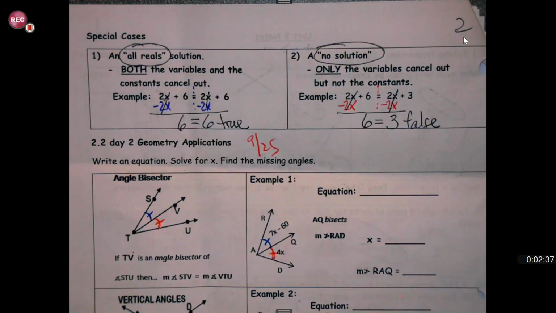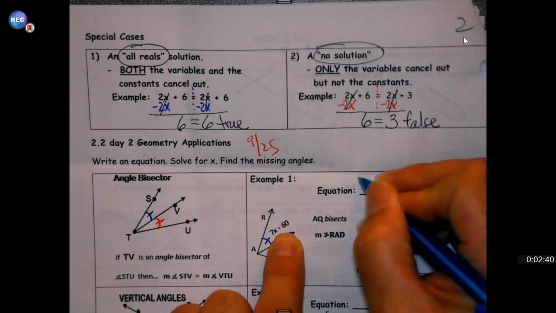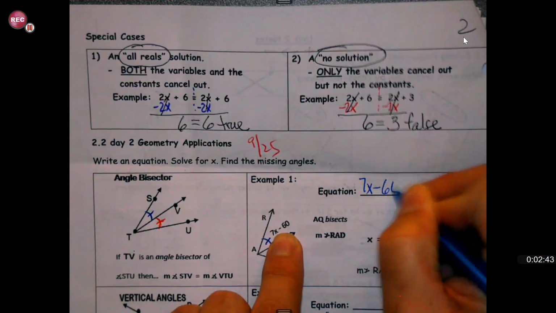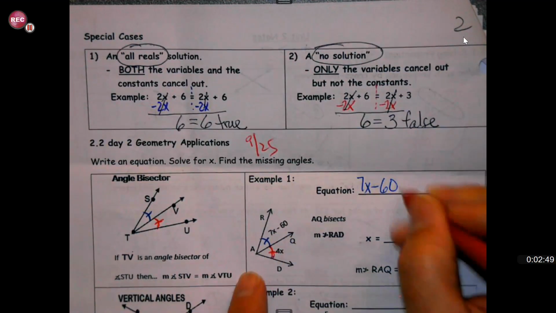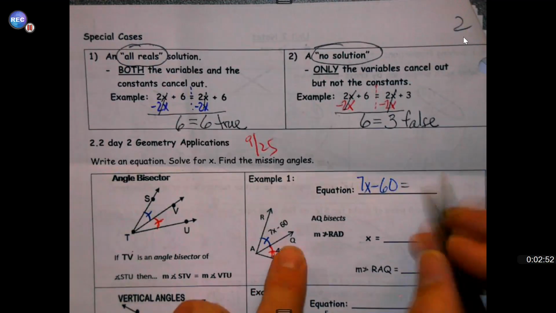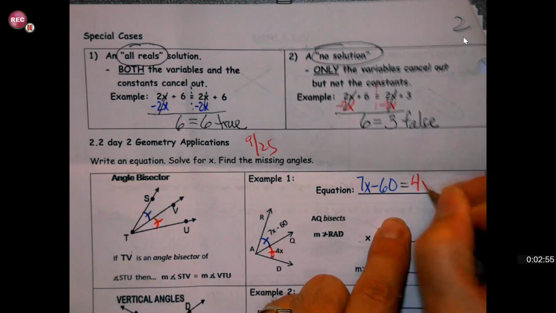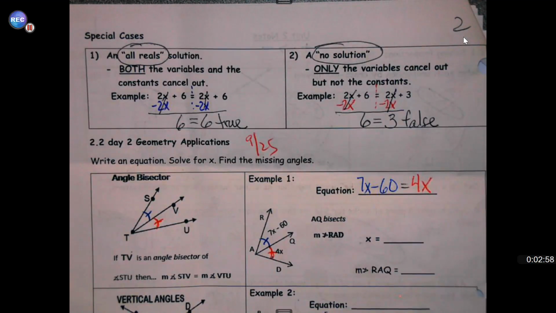So if they have to be the same, that means that 7x minus 60, this angle here, my blue angle, has to be equal to my red angle, which in this case is the 4x. That's why I wanted you to add the colors, so we can start seeing what goes with what. Once I get here, now it's a flashback to our last lesson. I need to get all my x's on the same side next.